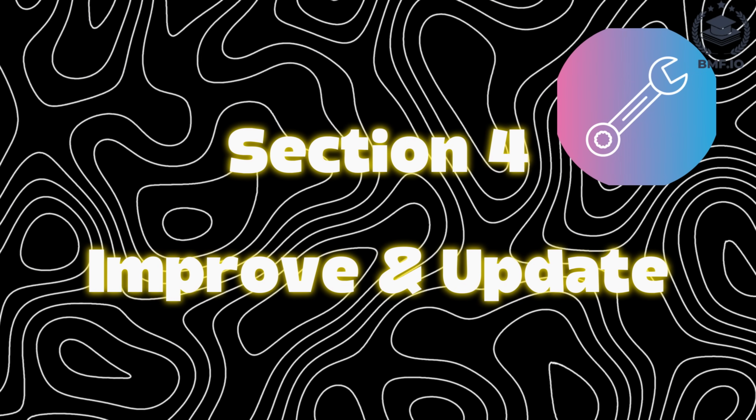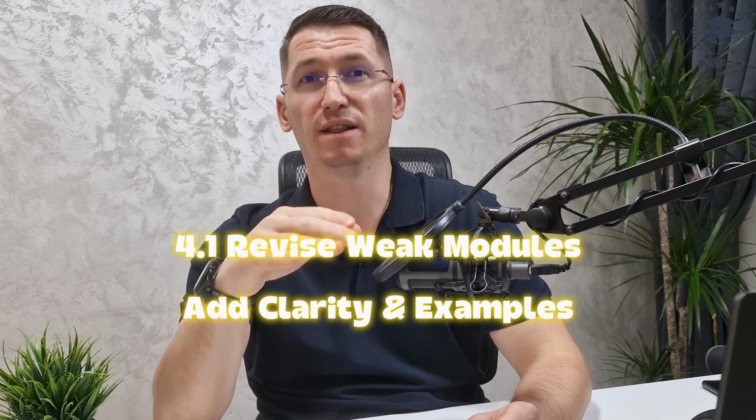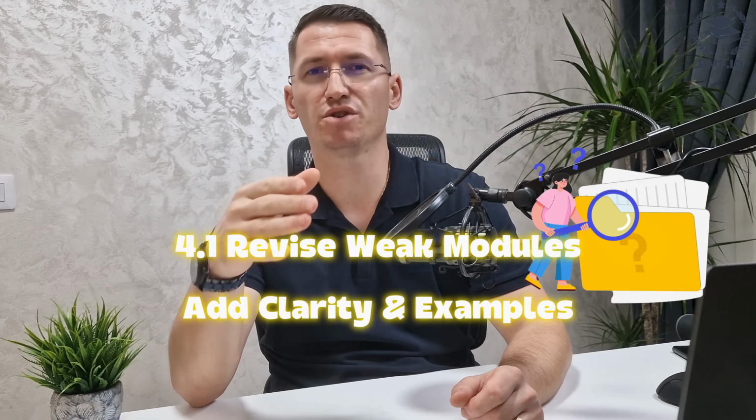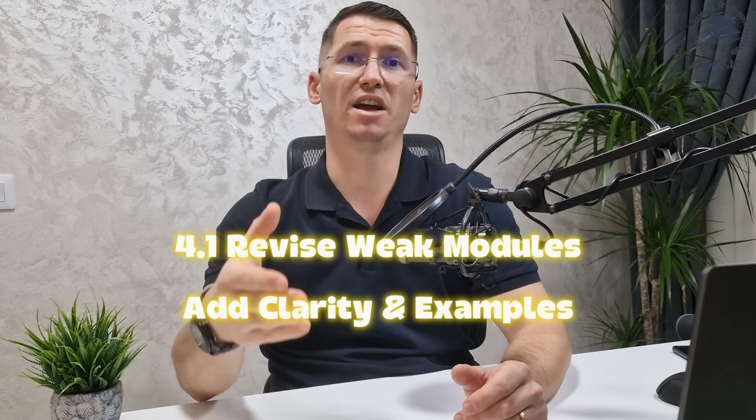Now, once you've gathered sufficient feedback and you analyze your students' progress, it's time to implement changes that enhance the learning experience. Revise weak modules. Add more clarity if learners consistently report confusion. Expand or record lessons to provide additional context or real-life examples. Enhance worksheets. Create updated worksheets or cheat sheets to address recurring questions and reinforce complex concepts.